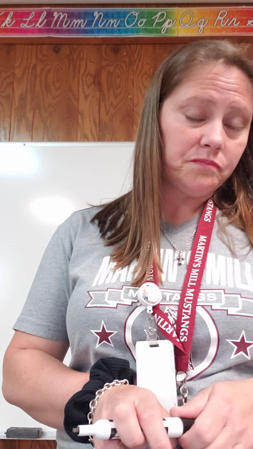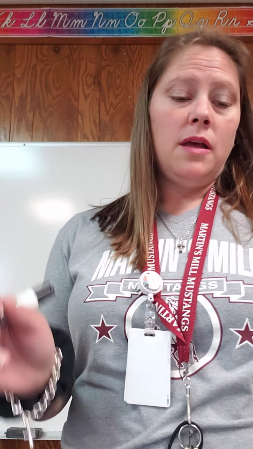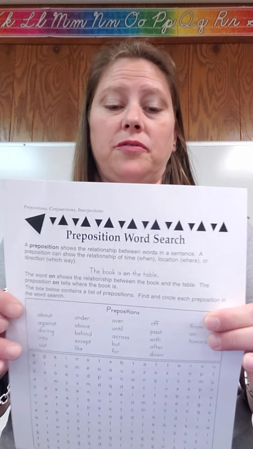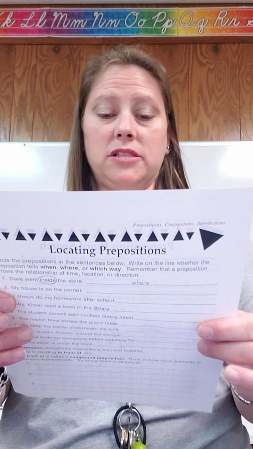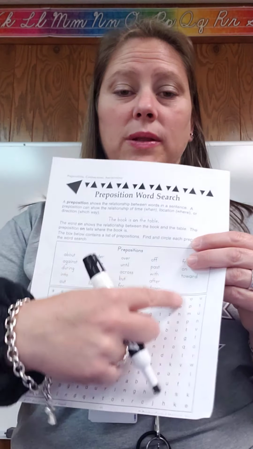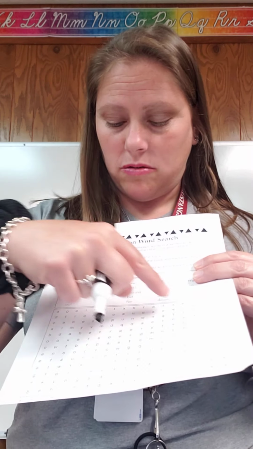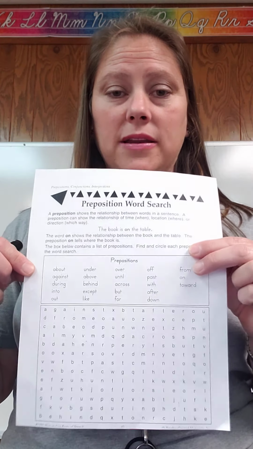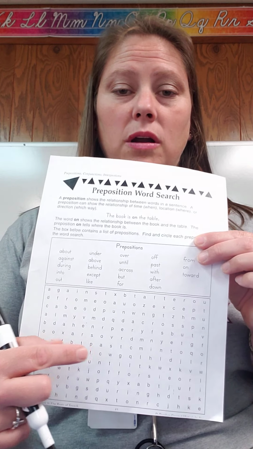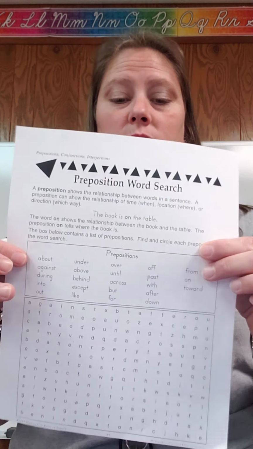Okay, so that's going to be the information that you need in order to complete the front and the back. All right, so this side gives you a list of prepositions, and you are going through the word search here and you are finding the words. Now you can circle the words, put a line through the words, however you want to do that.